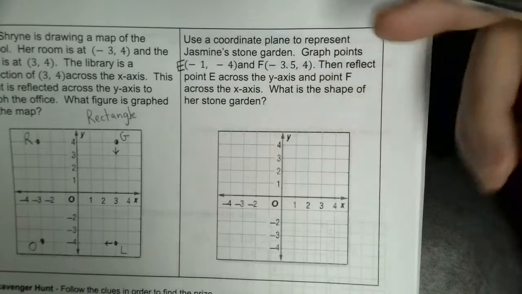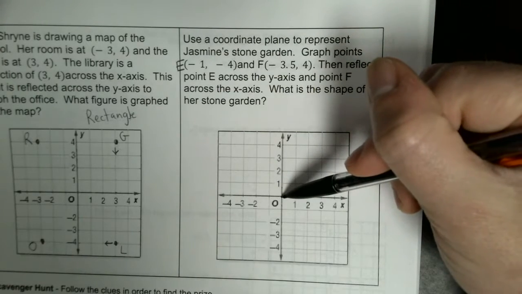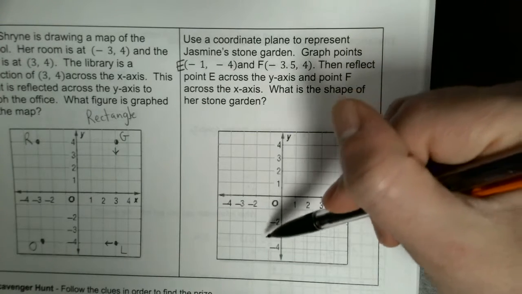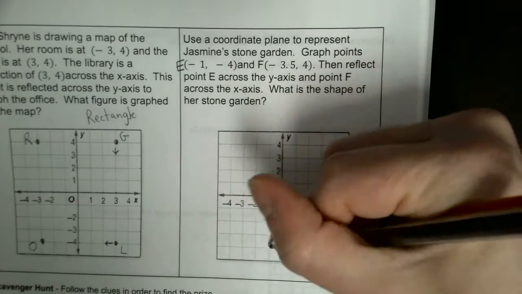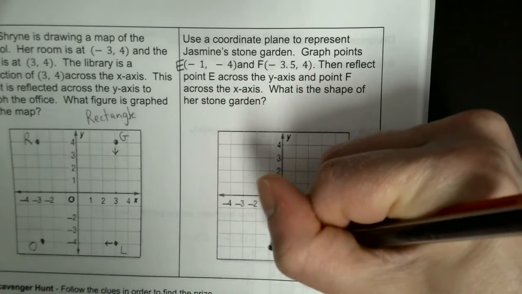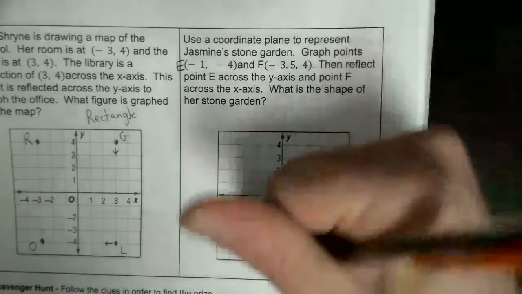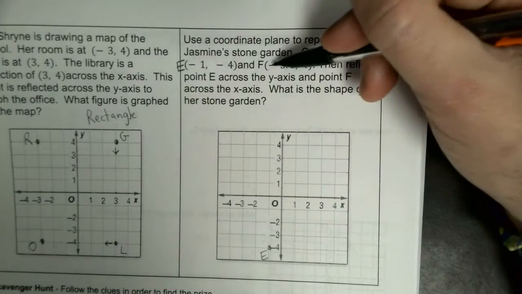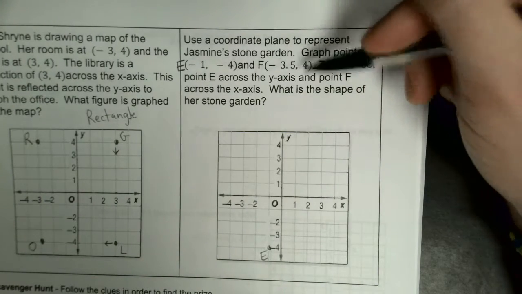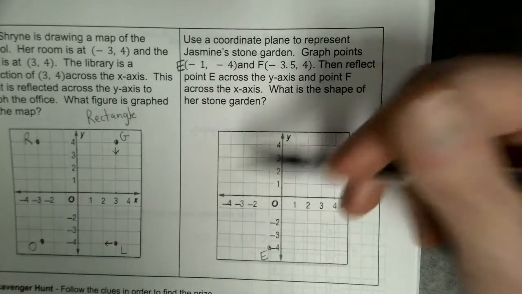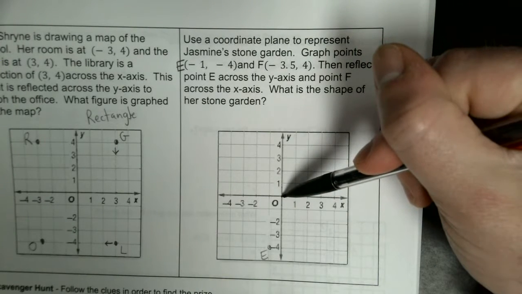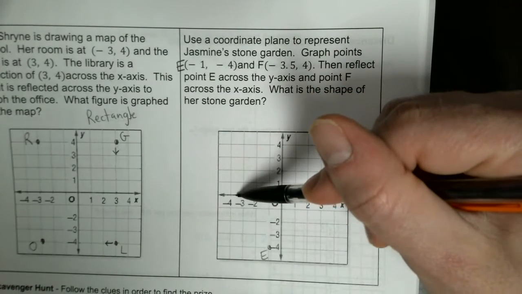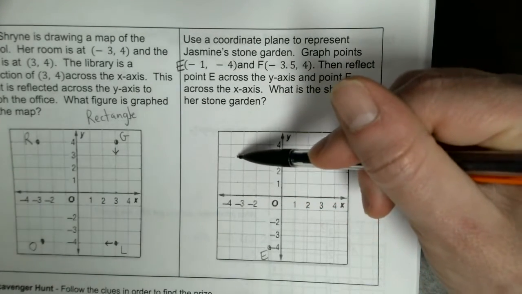E is both negative, so it's going to be in quadrant 3. -1, and then down to -4. So over side to side, then up and down, that's where the point is found. That would be E. F is -3.5,4, which is in quadrant 2. So we go side to side to -3.5, which would be right here, and then up 4: 1, 2, 3, 4.